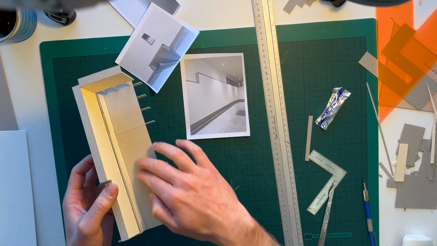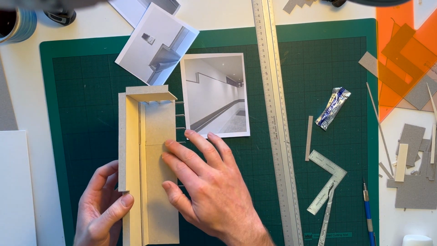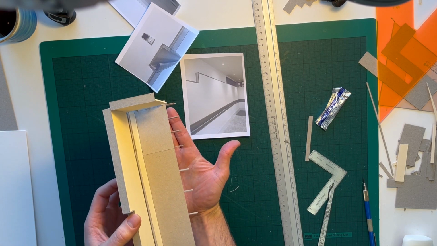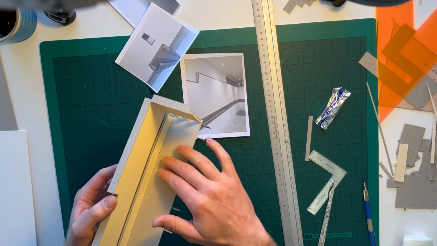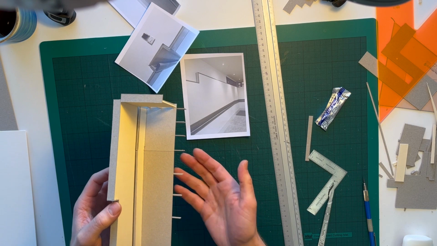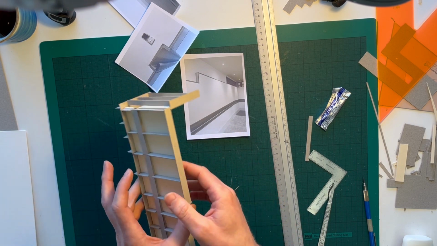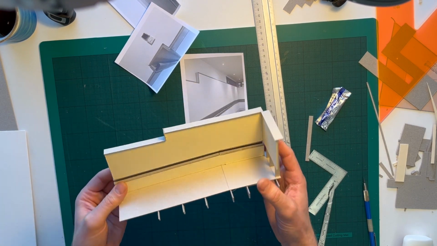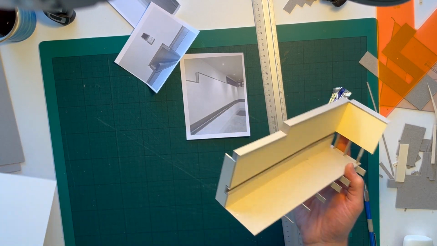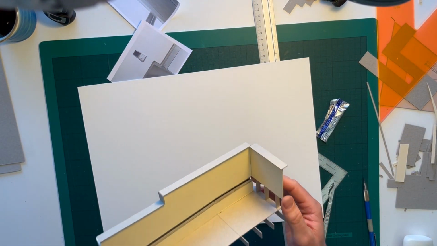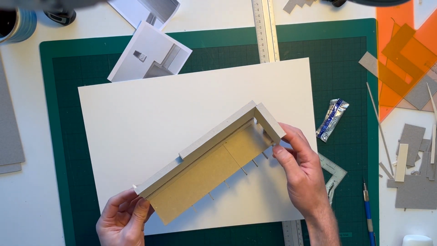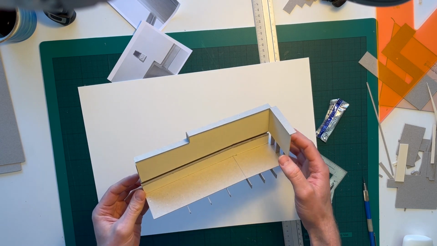So I wanted to build the deck for the ramp because I wanted to give the model a base to sit on, but also because I wanted to show what was happening and reveal that structure. So we get a sense that this little architectural piece is something which just slides into a condition of an existing building.